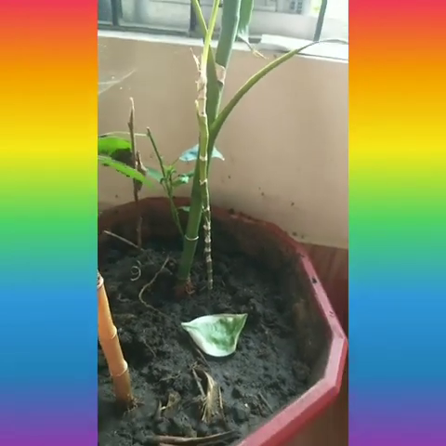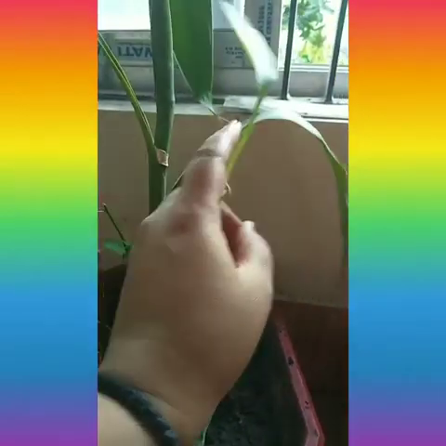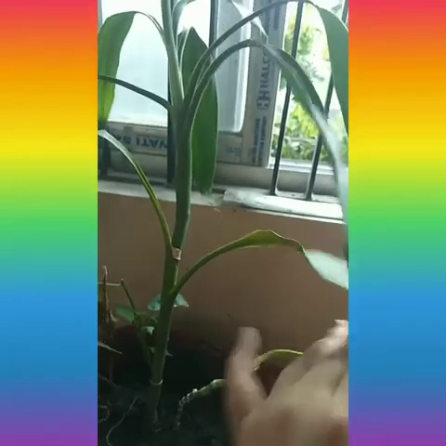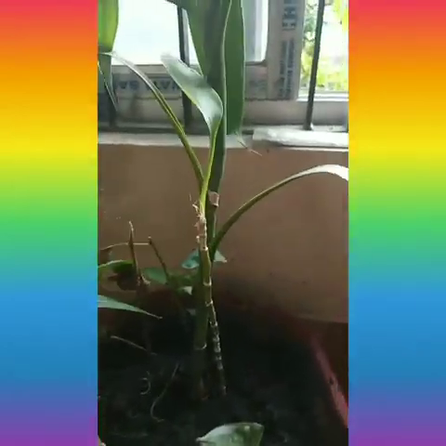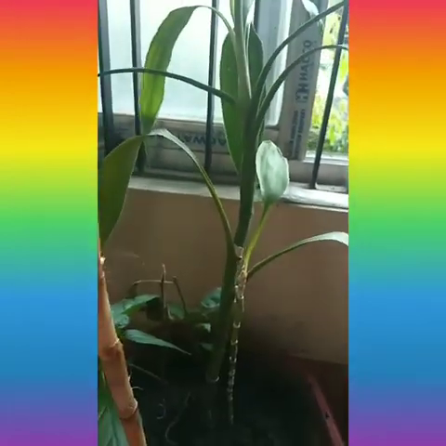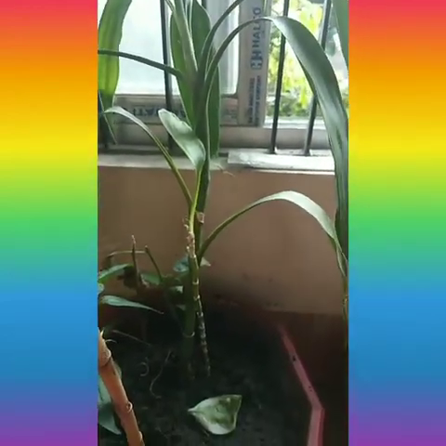And not only this, it supports the leaves. You can see the leaf is coming out of the stem. So it performs the function of conduction, as well as it gives support to the leaf, flower and the fruits of different plants.